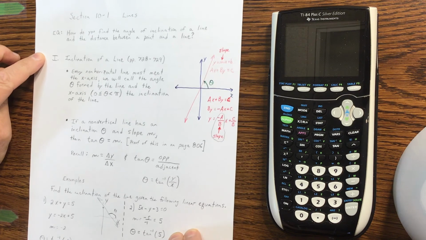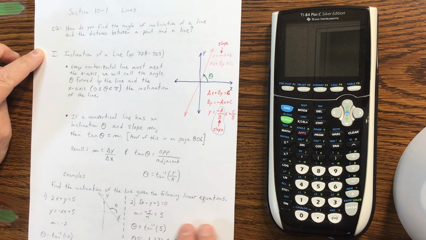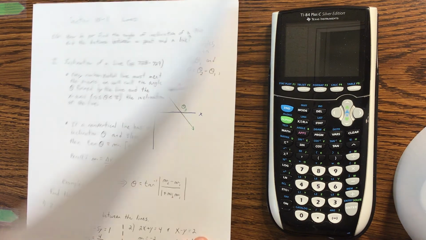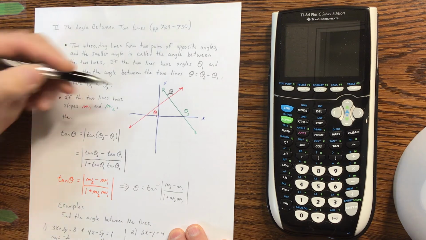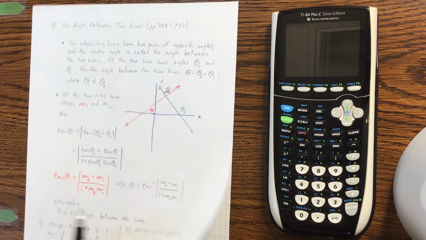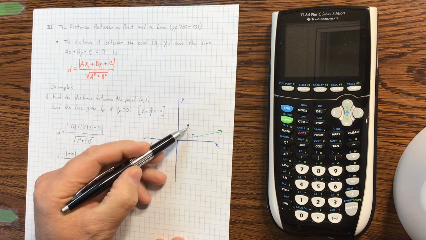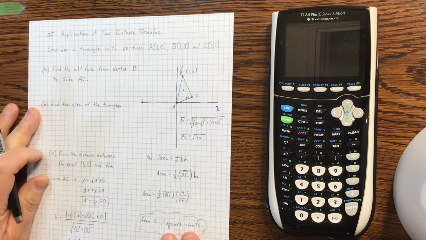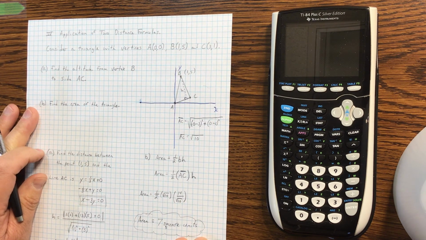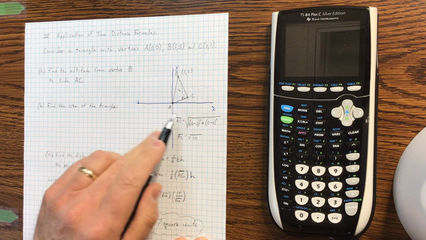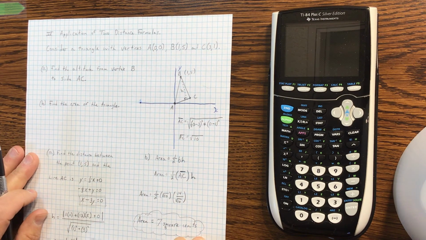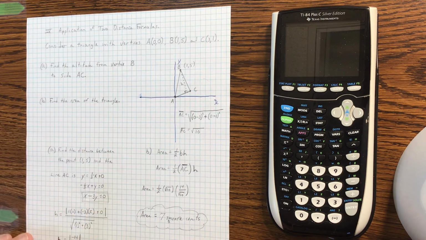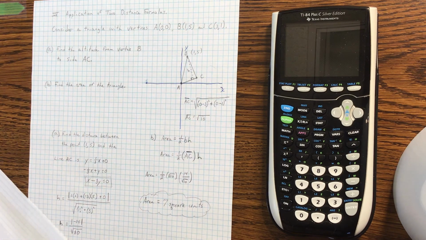Finding the inclination of a line using tangent. Two, angle between two lines. Three, the distance between a point and some line. And four, doing a little bit of application, where the whole purpose of this one is trying to find the area of this triangle. But before we find the area, we've got to be able to find other information to be able to do it. So I think you guys will have a good time with this section.